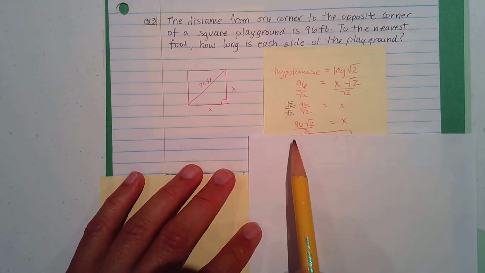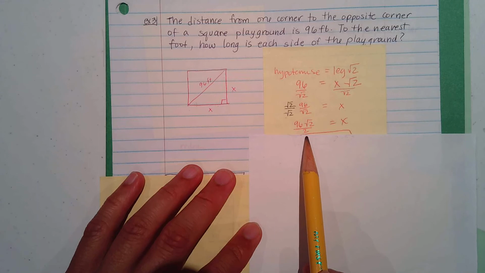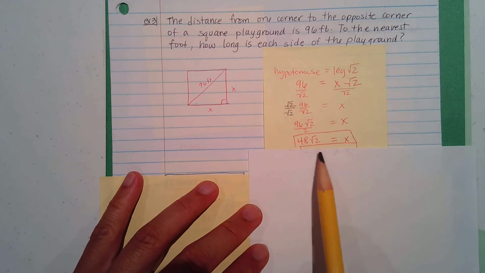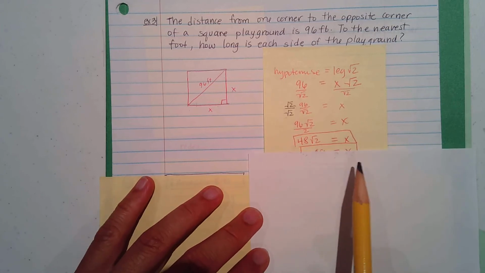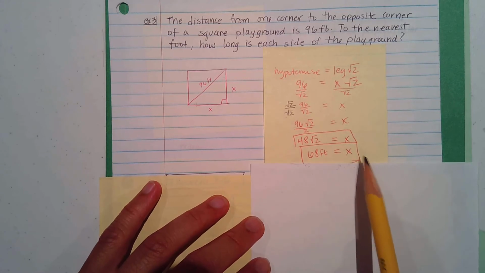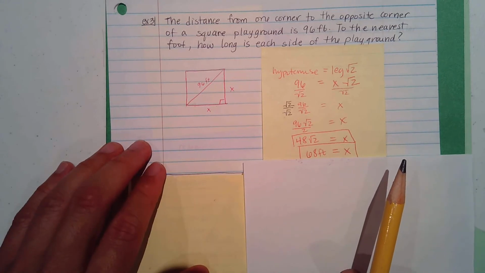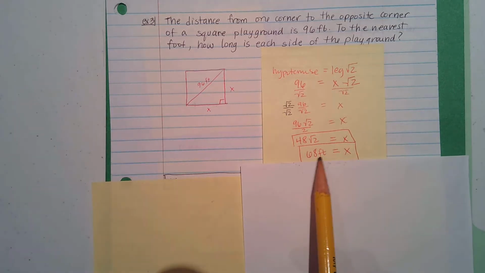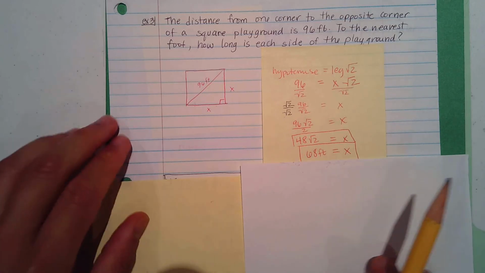This is now 96 over 2 because the square root of 4 is 2. 96 divided by 2 is 48. Our answer is 48 radical 2 equals x. And when you multiply this out, radical 2 times 48 is roughly 68 feet.